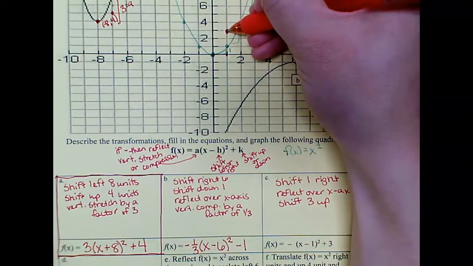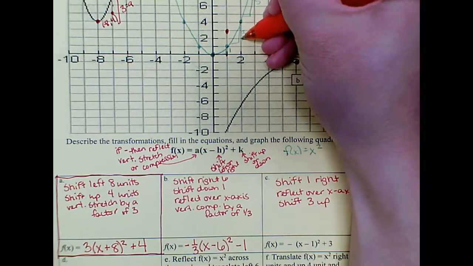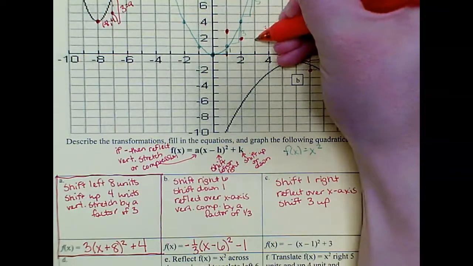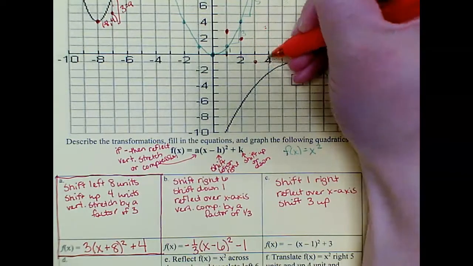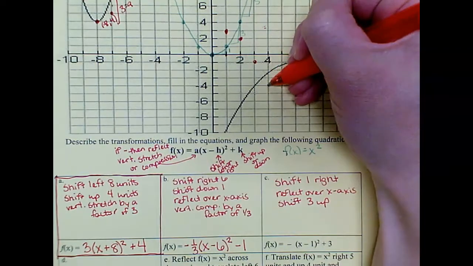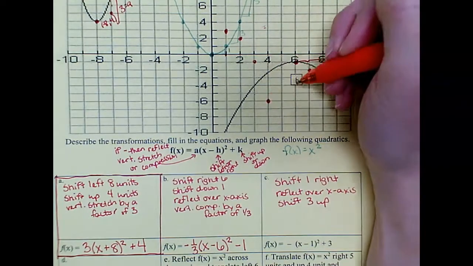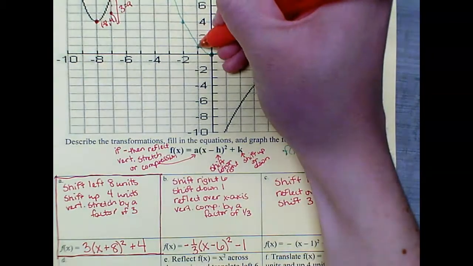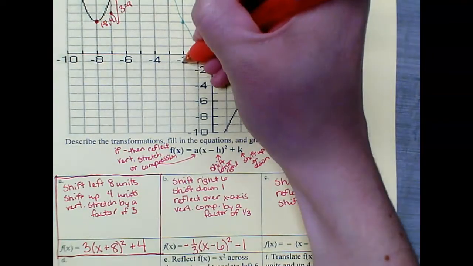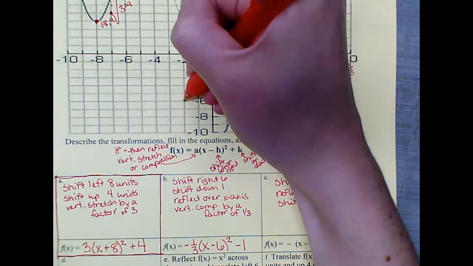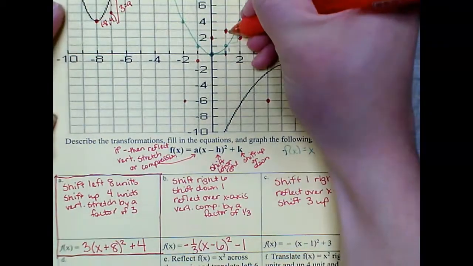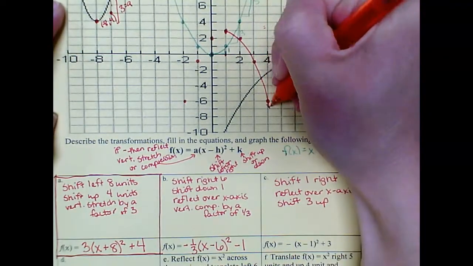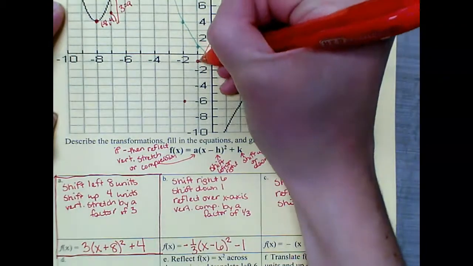7. So I go over 1 and down 1, over 1, down 1, 2, 3, over 1, down 1, 2, 3, 4, 5. Same thing on the other side. Over 1, down 1, over 1, down 1, 2, 3, over 1, down 1, 2, 3, 4, 5. So this parabola is the parabola for the equation C.